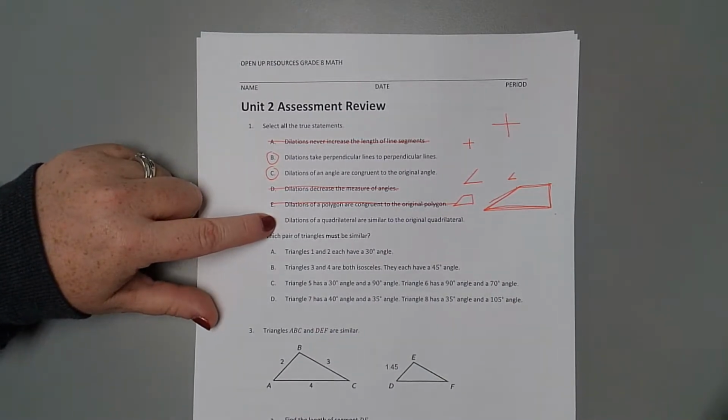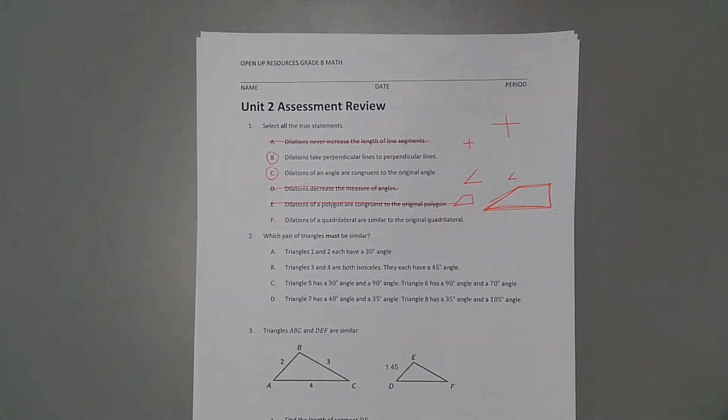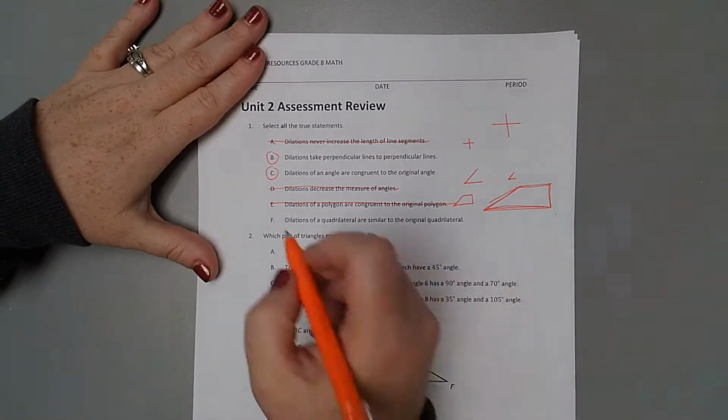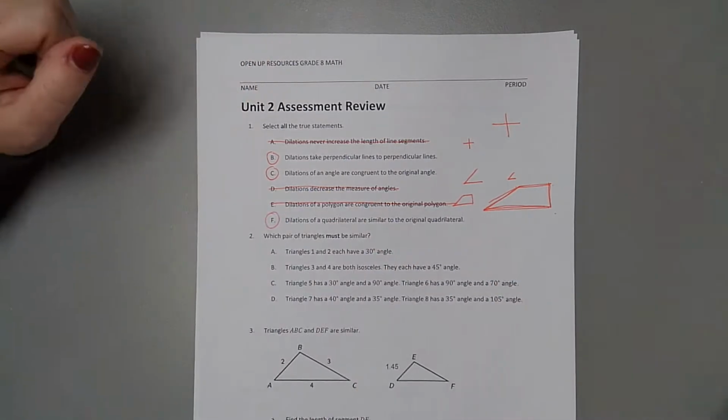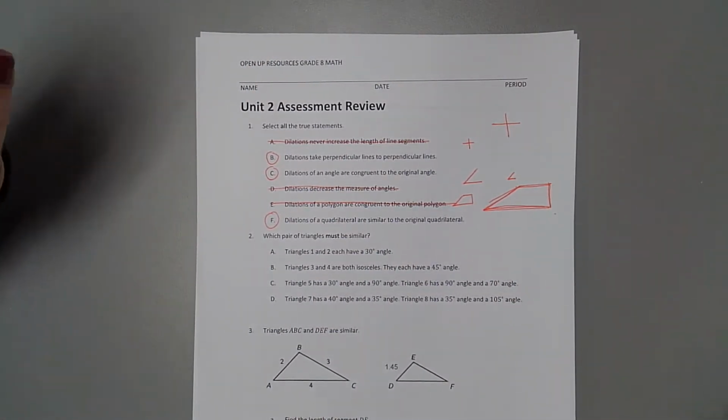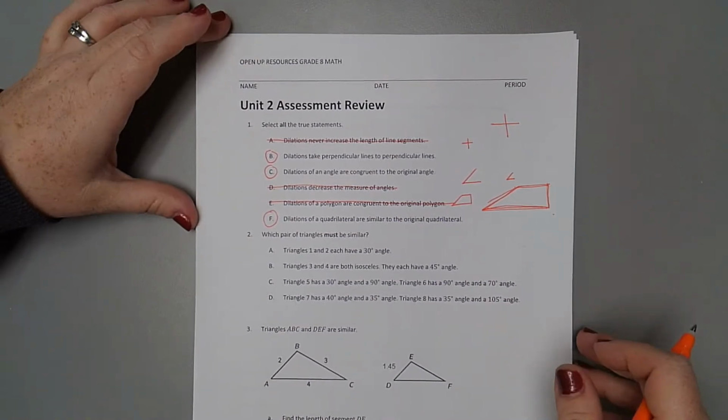Dilations of a quadrilateral are similar to the original quadrilateral. Well, that is true. They are similar. They're just different sizes. Their angle measures remain the same. So for number 1, you should have B, C, and F circled as correct for our review.